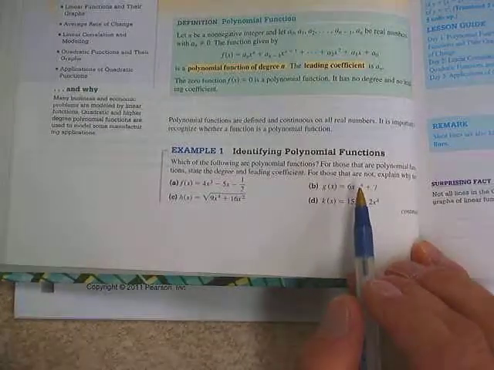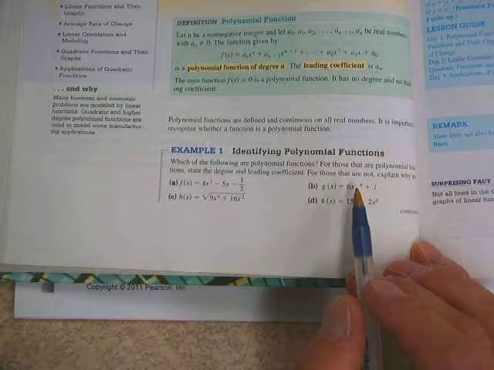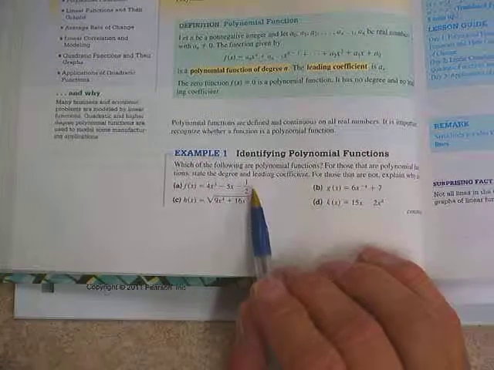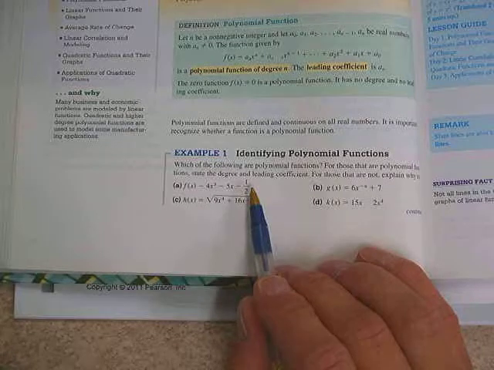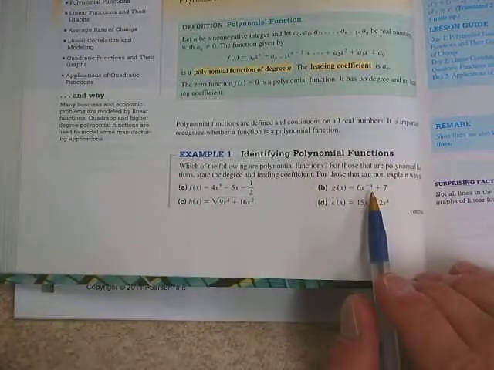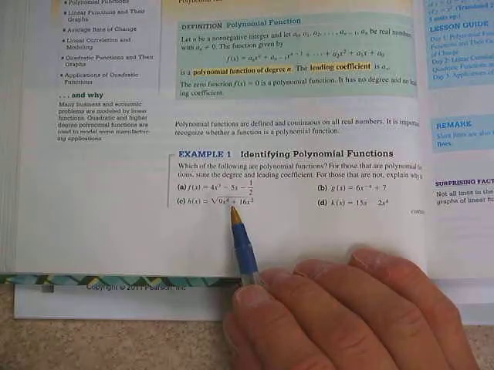Now, when we look at part B, here's the difference. This is not a polynomial because the power is negative 4. In order to qualify as a polynomial, the powers on our x's have to be positive, or they could be 0, of course, because 1/2, if we wrote that with an x, would be x to the 0. So this would not qualify as a polynomial.